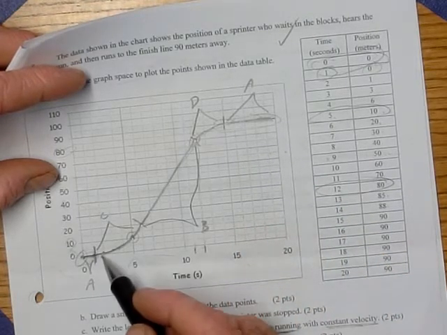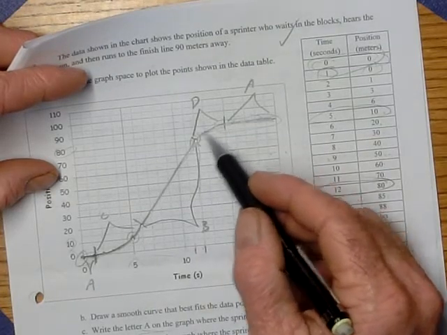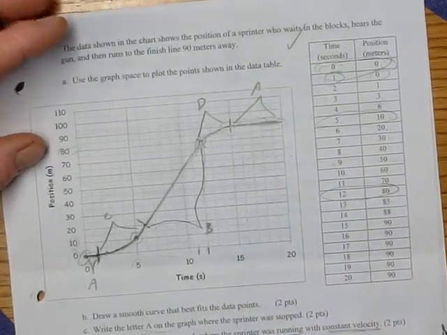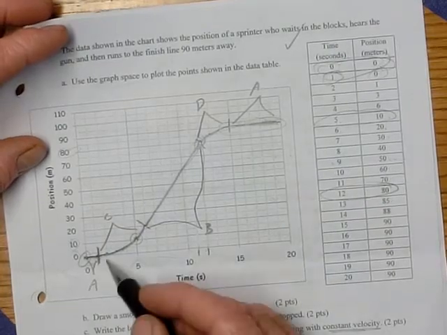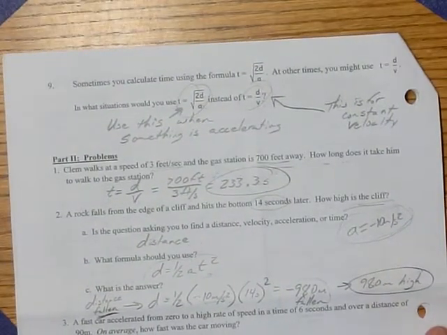C where they're speeding up, an upward curve is speeding up. D where they're slowing down, downward curve is slowing down. So upward curve, downward curve. You can move on. I'll do a little more. All right, with the problems.